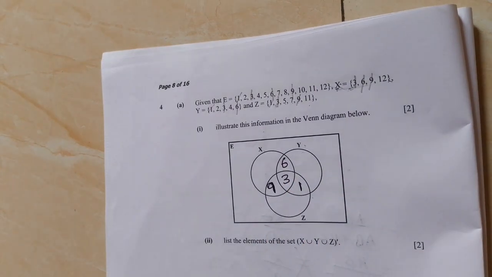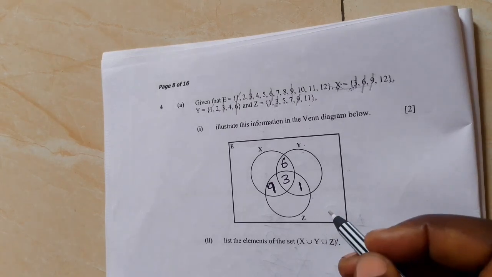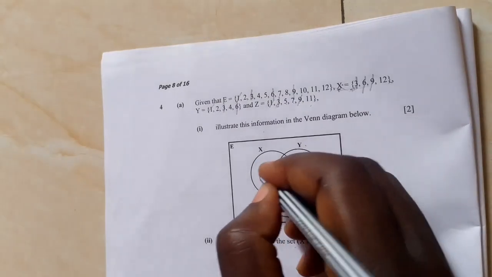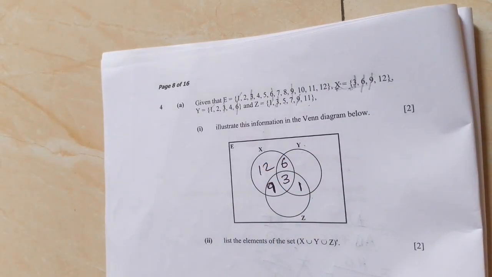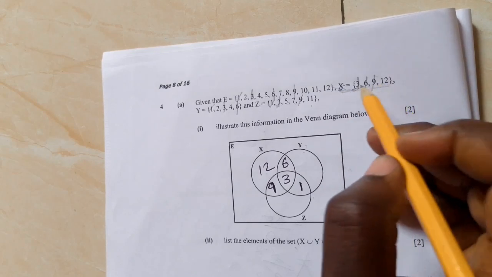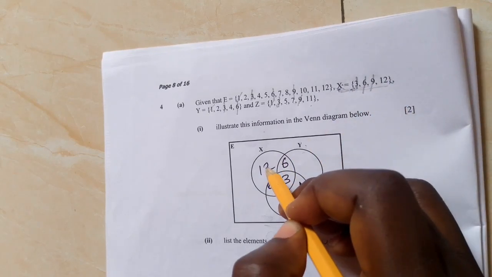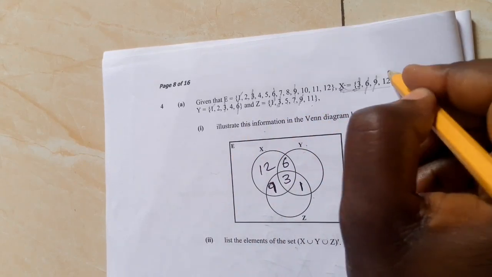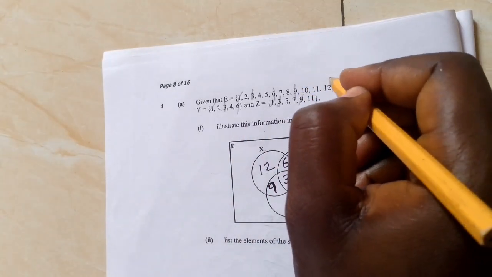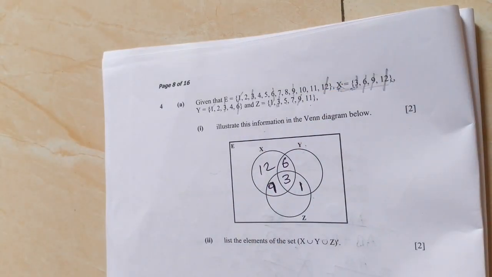What has remained in x is 12. As you can see here, in this set x, we have cancelled all the numbers apart from 12. So that's what I've written here. So 12 here, even in the universal set you cancel it.